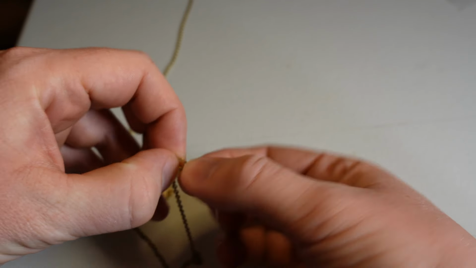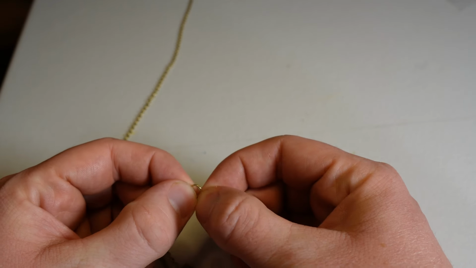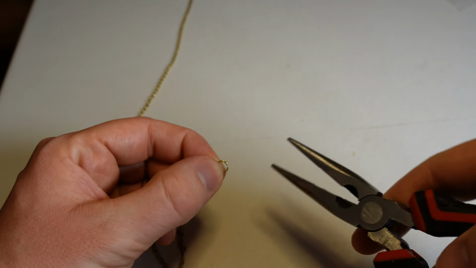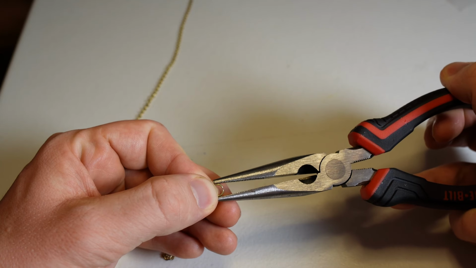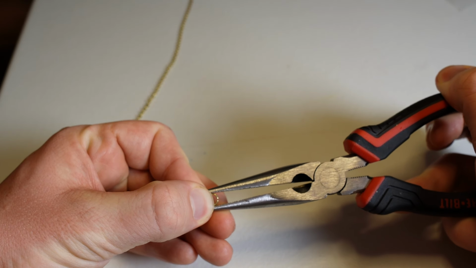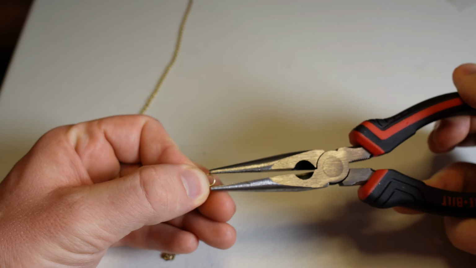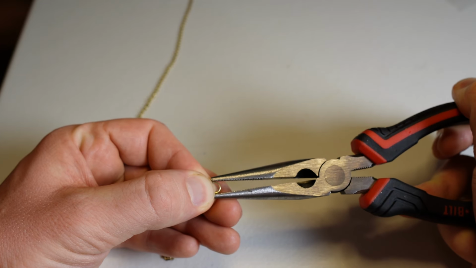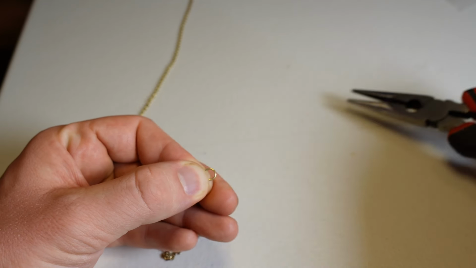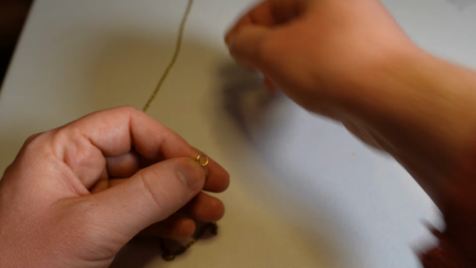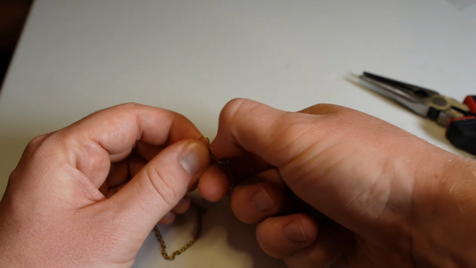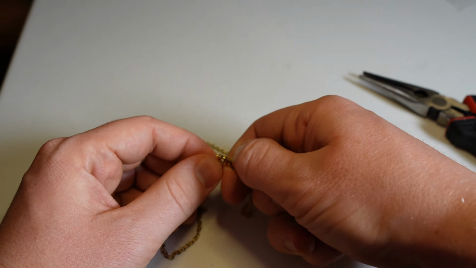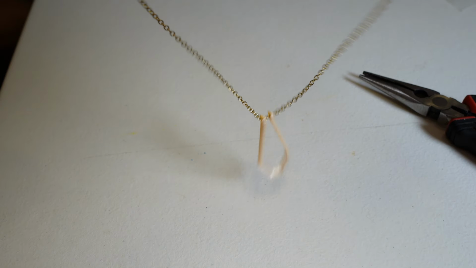To close it up, I'm going to use a pair of needle nose pliers, but you can also just press really hard with your fingers and it should be good enough. So that's crimped down right there, with those needle nose pliers. And I've already done the other side, so you can then just clip this on and you have a completed ring keeper right there.